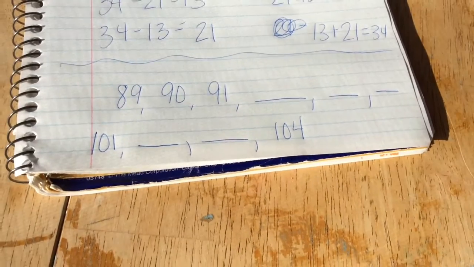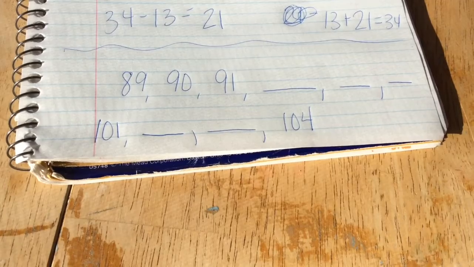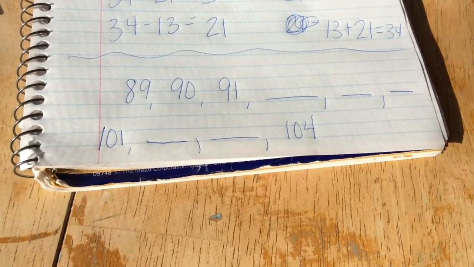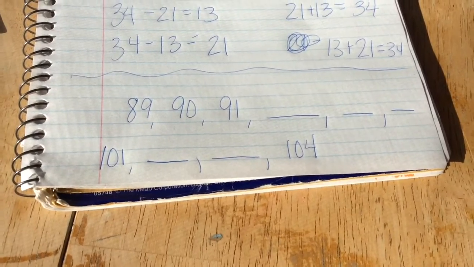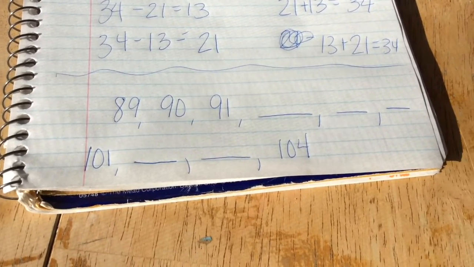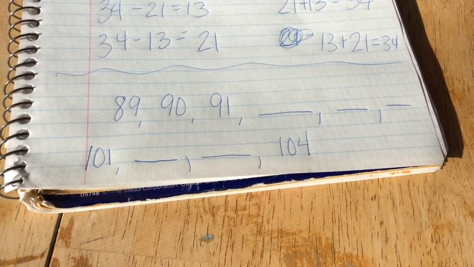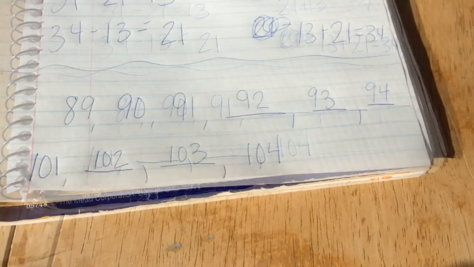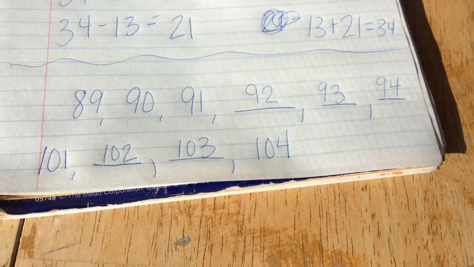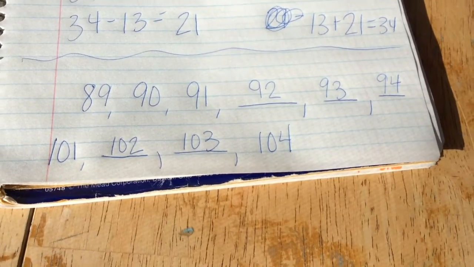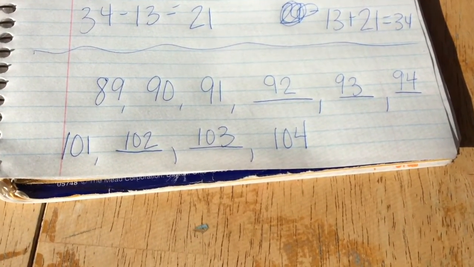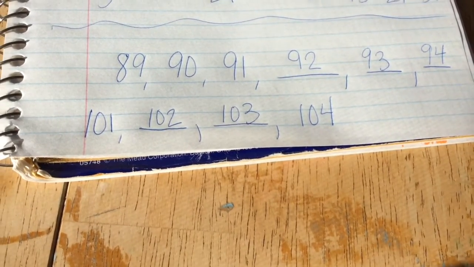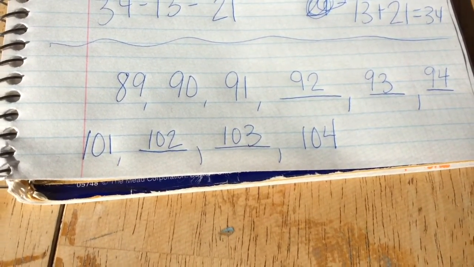On your paper, they want you to just practice the missing number. There is not a pattern. So there is a pattern, friends. It's counting by ones. Write the missing number. Pause the movie. And your missing numbers were, after 91 came 92, 93, 94. After 101, we wrote 102, 103.